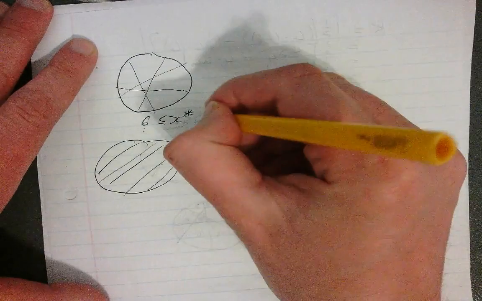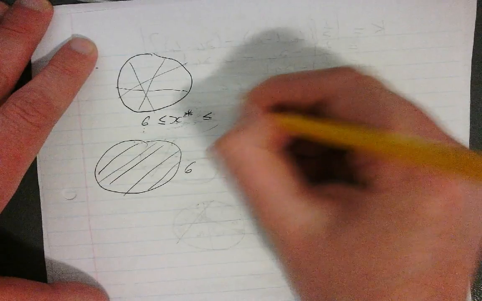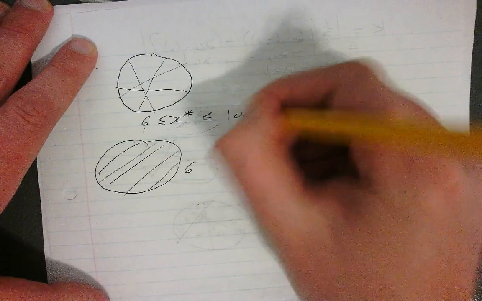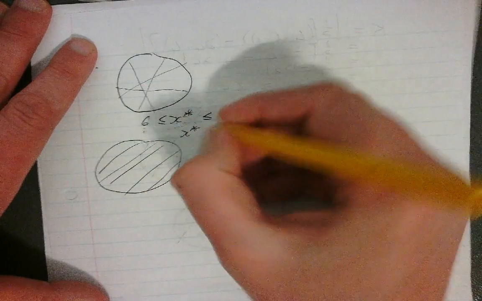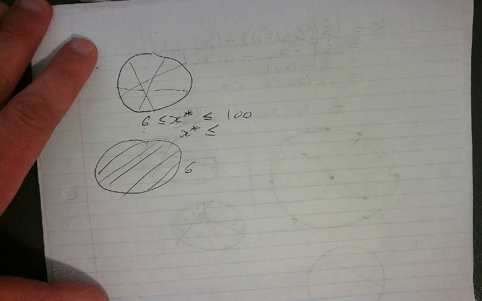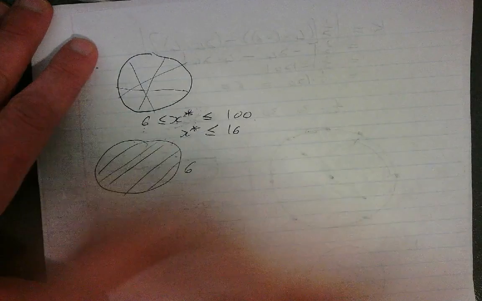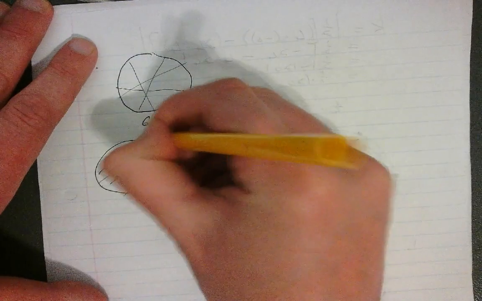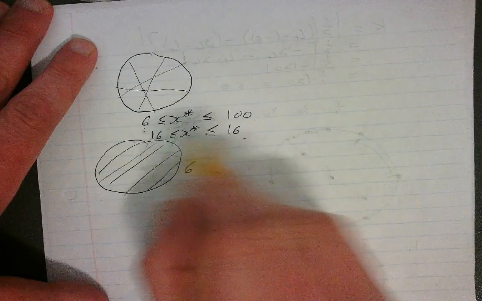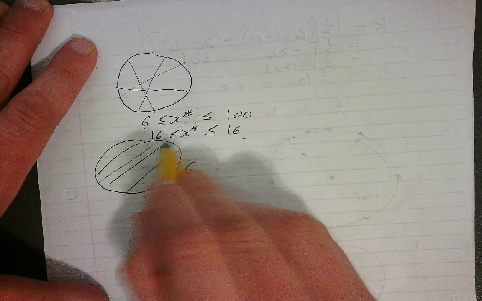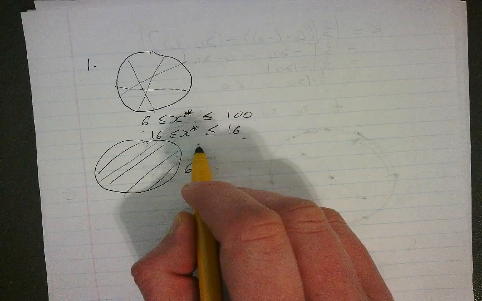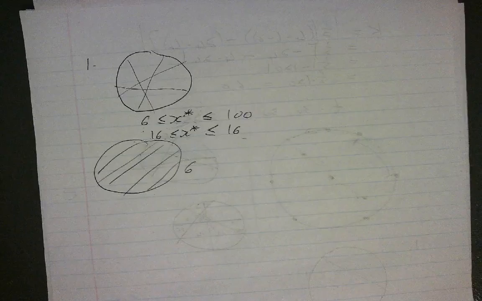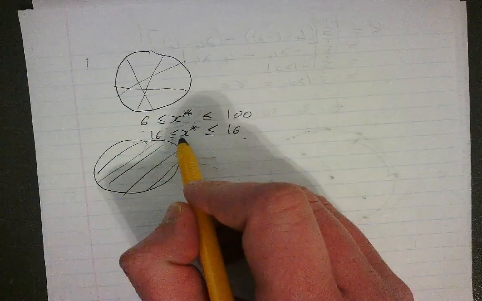And then we'll also theoretically find an upper bound for x star, okay, maybe 100. And the idea is that if we can get x star is smaller than some number, let's say 16, and larger than that same number, then x star must be equal to 16. And this is a common idea for finding the maximum value. How can we find a lower bound for x star?